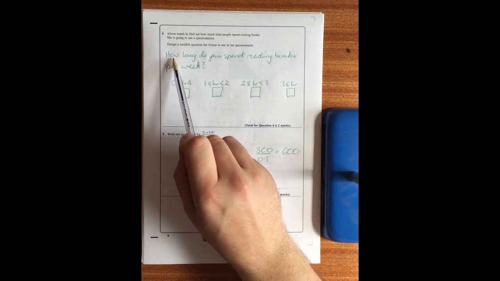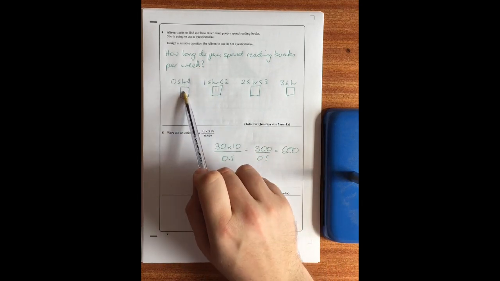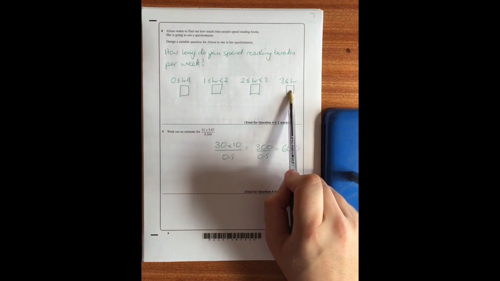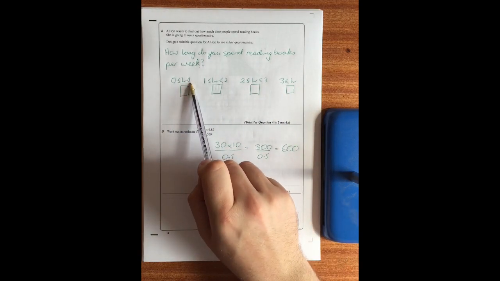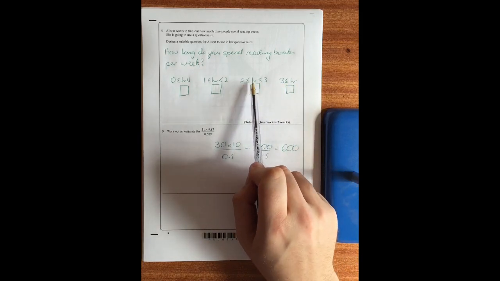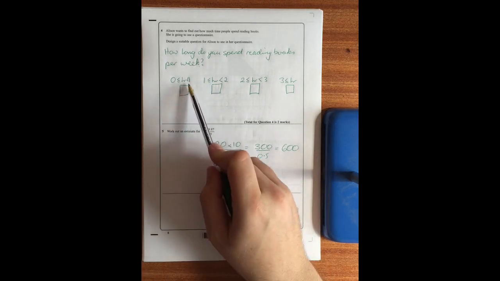So in this case, I have said, how long do you spend reading books per week? The option boxes must not overlap, but must cover all possible options. So 0 to 1 hours, 1 to 2, 2 to 3, and more than 3. Notice I have used the greater than and equal to signs to help you differentiate which box each value would go into.